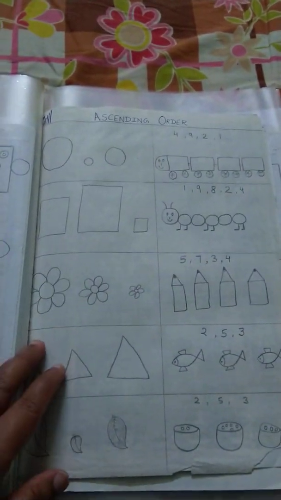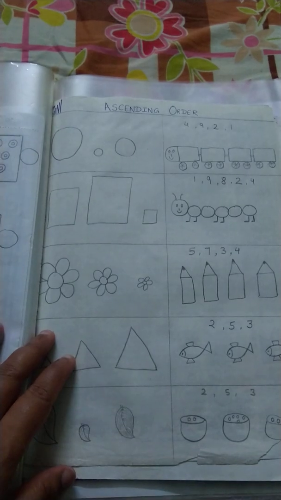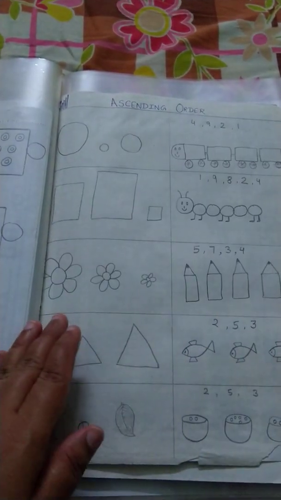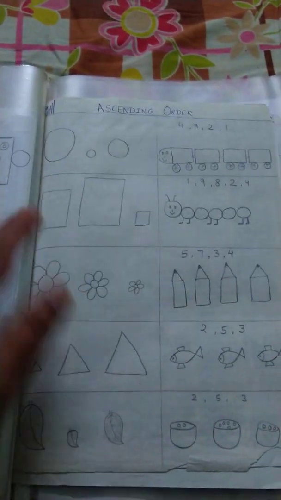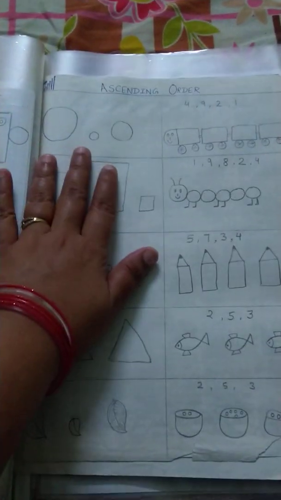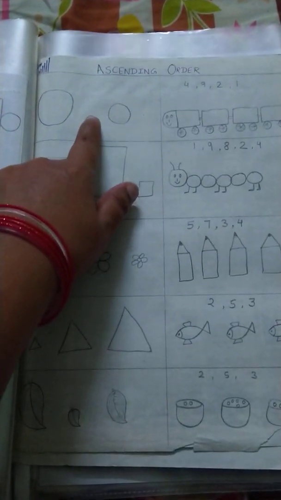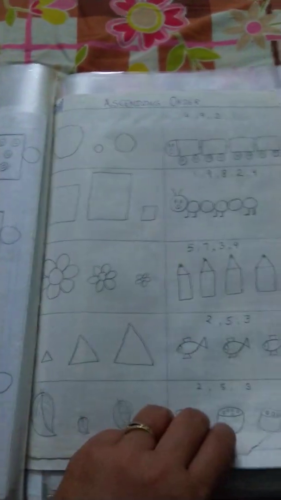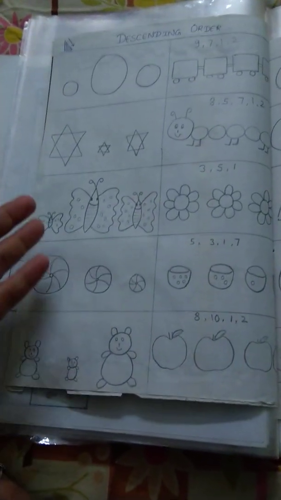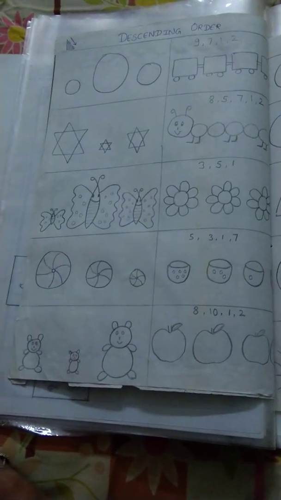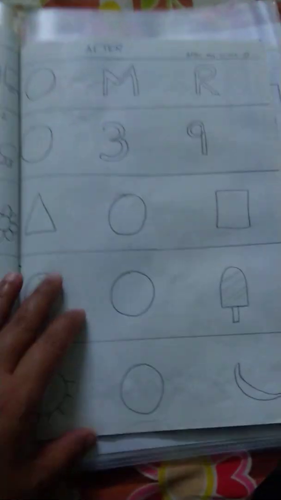Now another concept is ascending order, meaning arranging things from smaller to bigger. You have to ask your kids to arrange them in ascending order. Your kid will see the objects: this is small, then this, then this. Likewise, you have to explain to them. This is a nice activity for the KG section. Likewise, descending order means from biggest to smallest one.